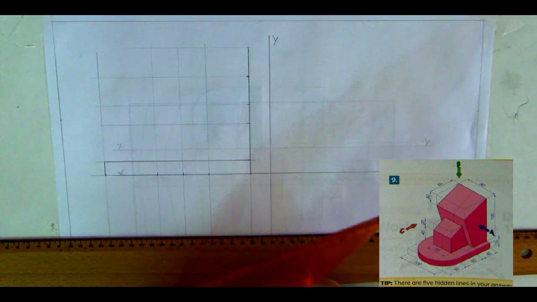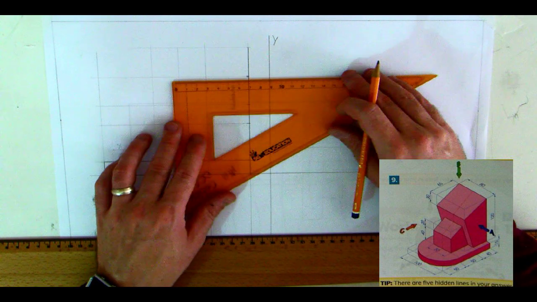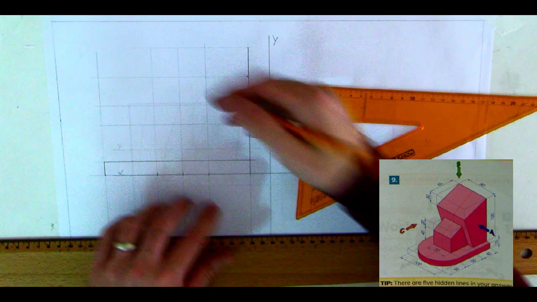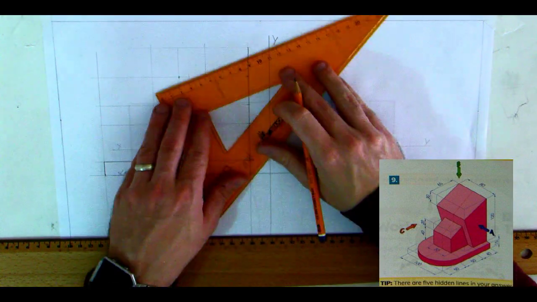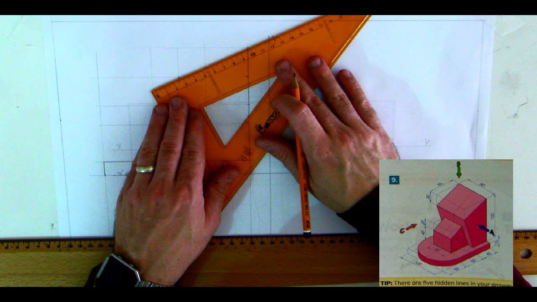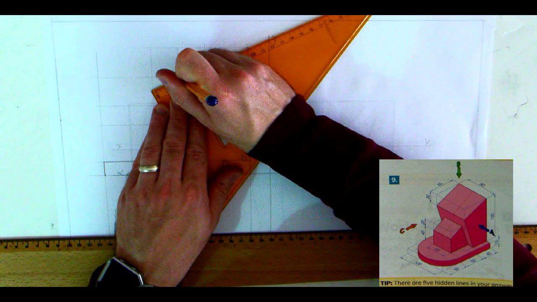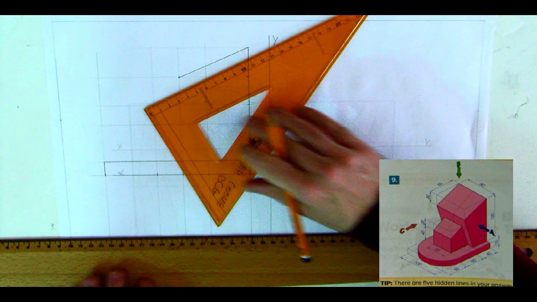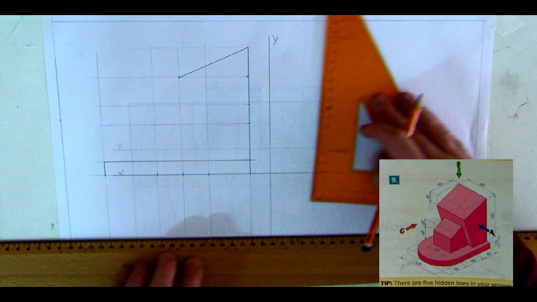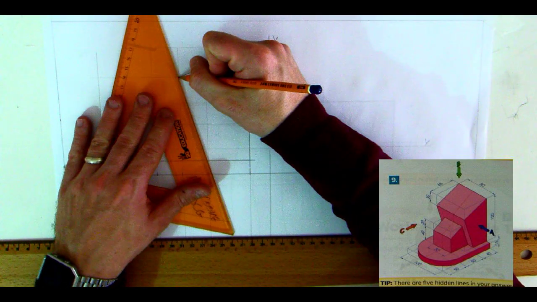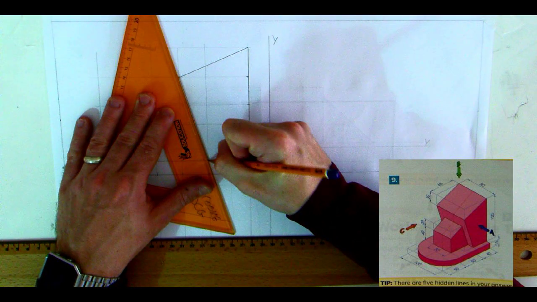The other object then is out 65 and down 30 to here. So I'll join that up. There. And then that will come down 40 to there. So that's in heavy detail.